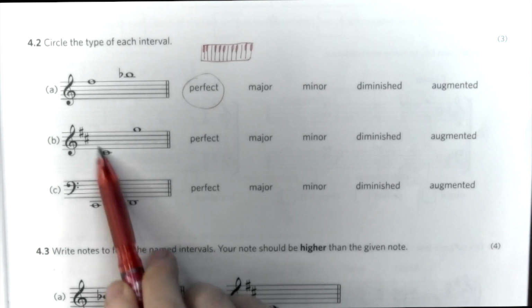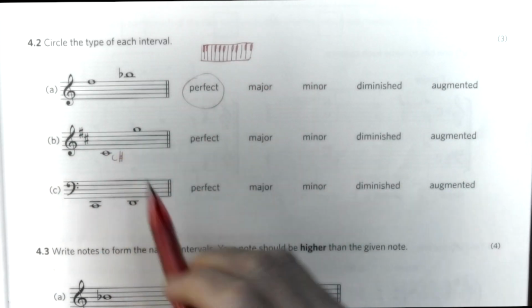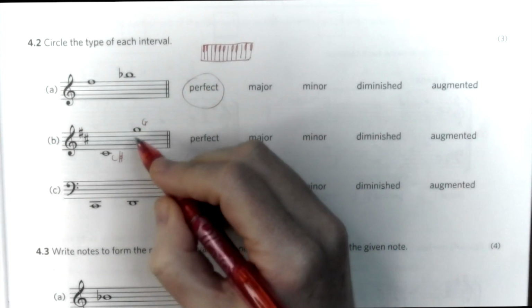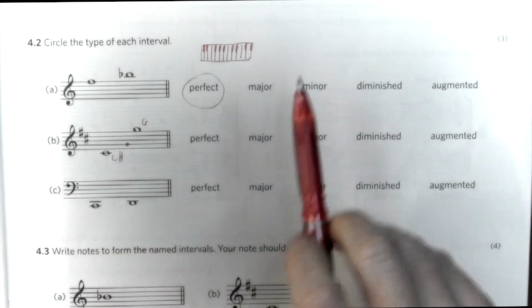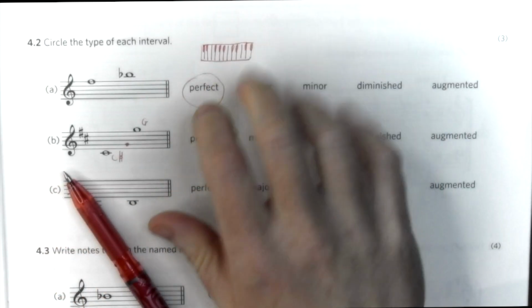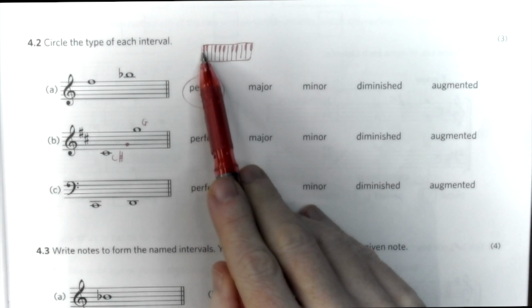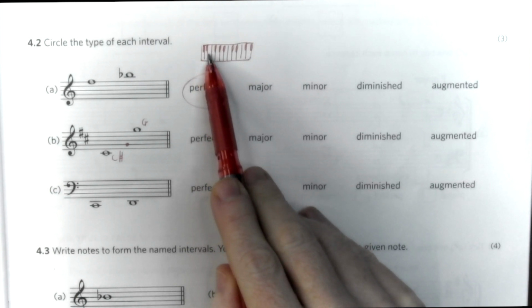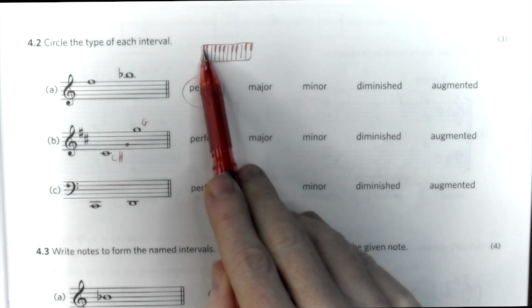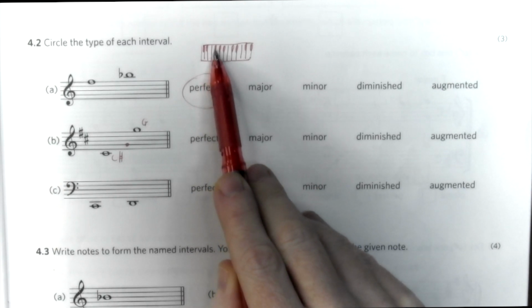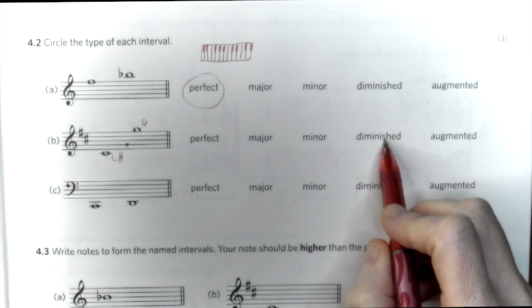Second example. Do sharp. Don't forget, otherwise the calculation is wrong. And sol natural. This is a compound interval. Never mind, we just make it simple. Do sharp, sol is a fifth. Do, re, mi, fa, sol. Now a fifth is perfect when it's 3.5 tones away. So let's count. 1, 2, and 3. Not 3.5. Let's count again. 1, 2, and 3. Which means that it's not perfect, but it's diminished.